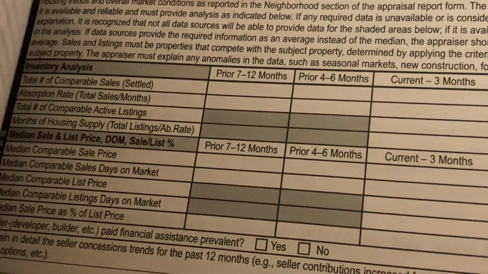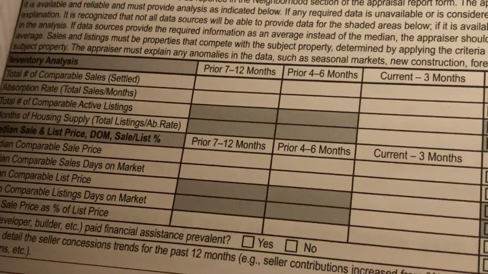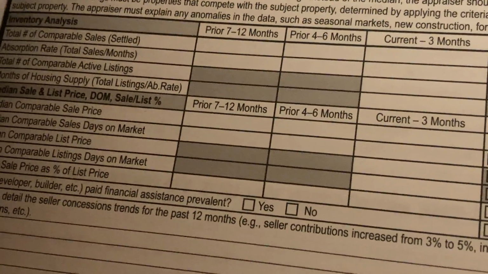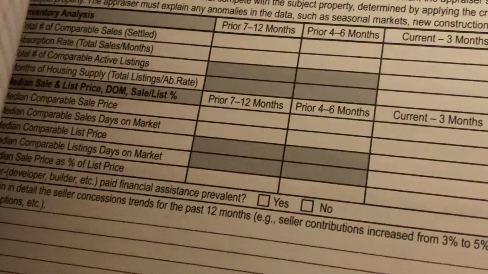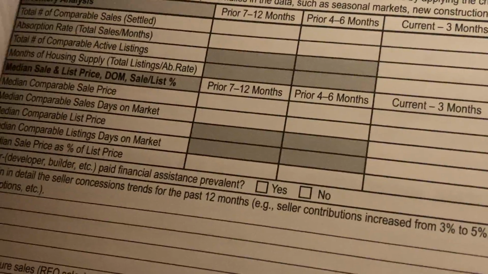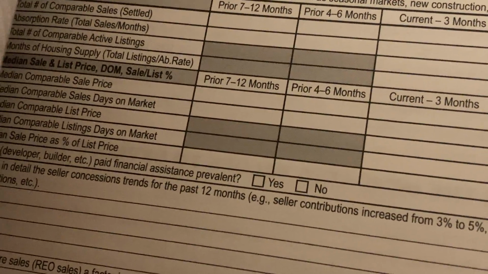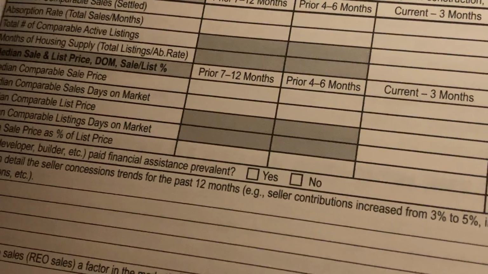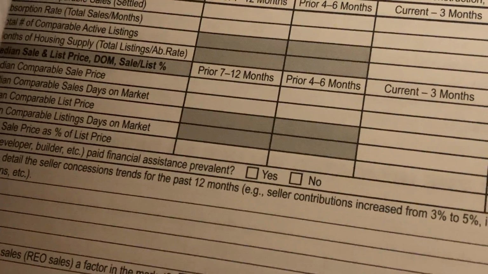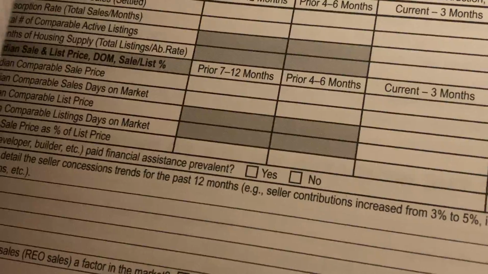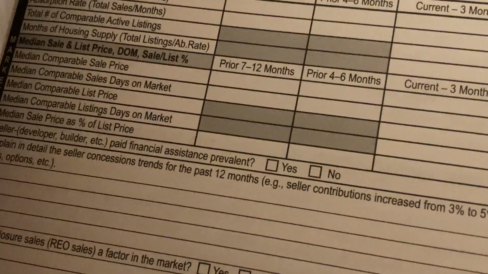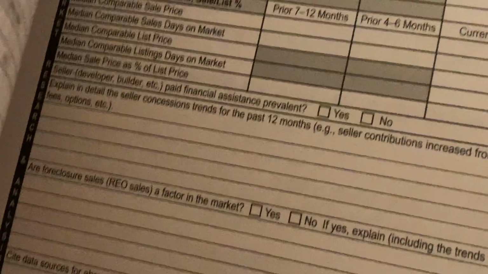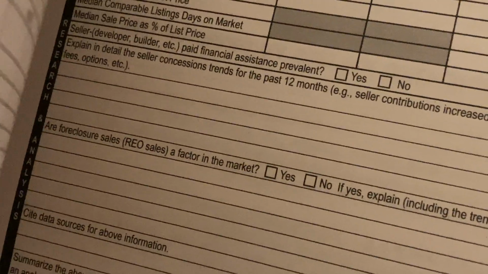Underneath that, it says total number of comparable sales settled, absorption rate, total sales / months, total number of comparable active listings, months of housing supply, total listings / AB rate. And this is all the market research analysis section.